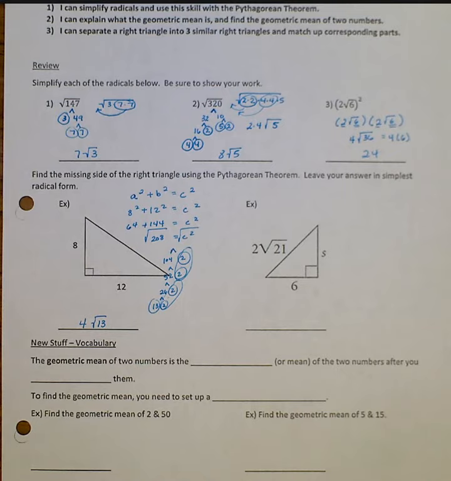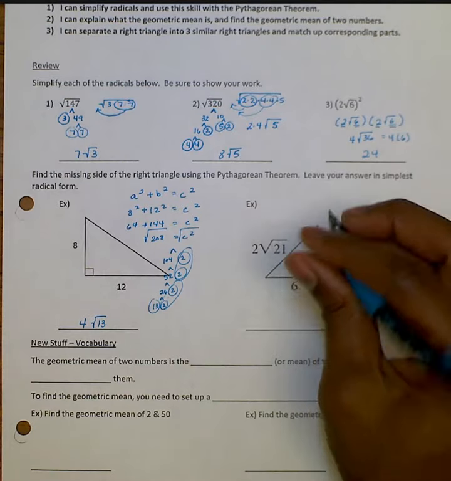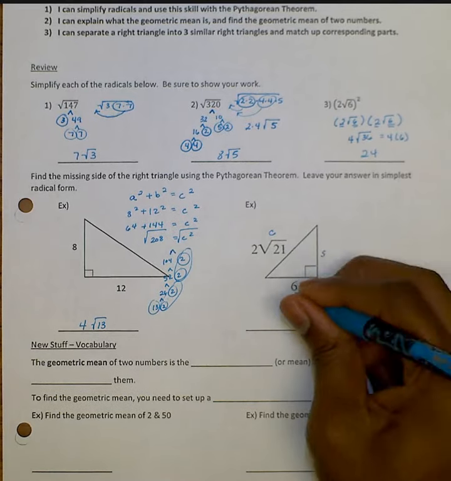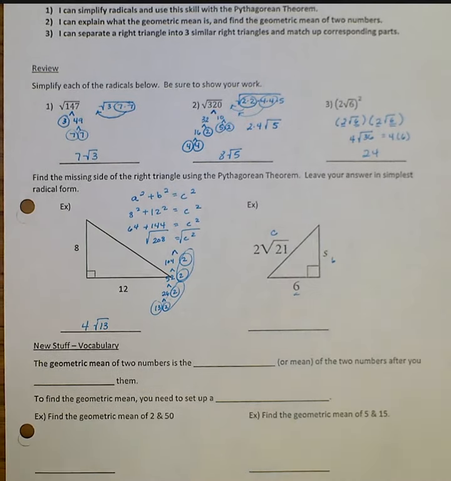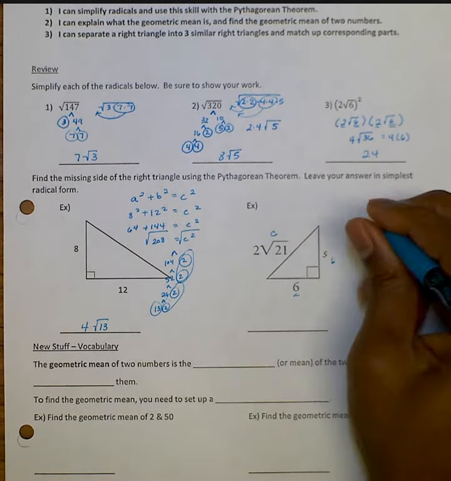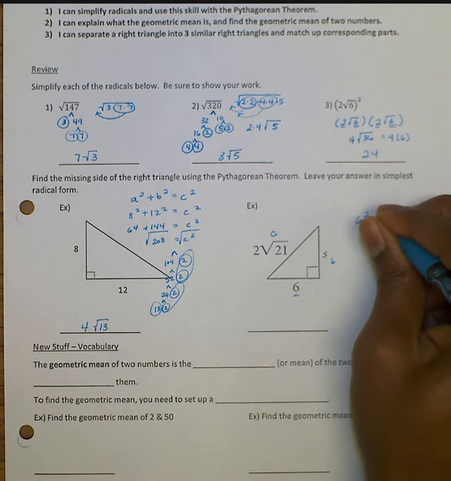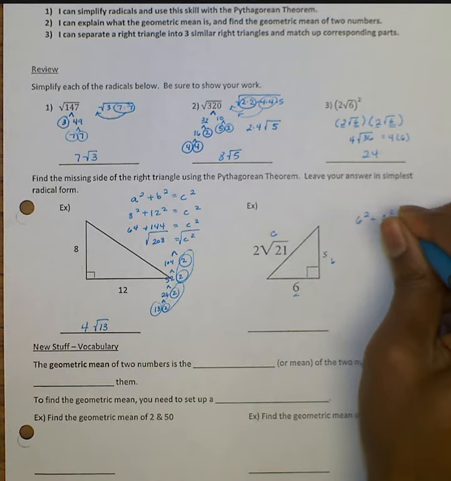Okay, for our second example, notice that they're giving us the hypotenuse. The hypotenuse is 2 radical 21. We can call this A and B, and we're really trying to find that B side. So A squared plus B squared, which I'll just say B squared, equals C squared.